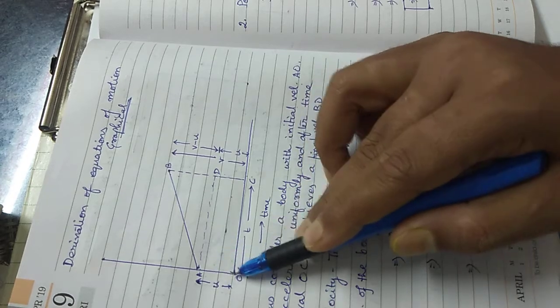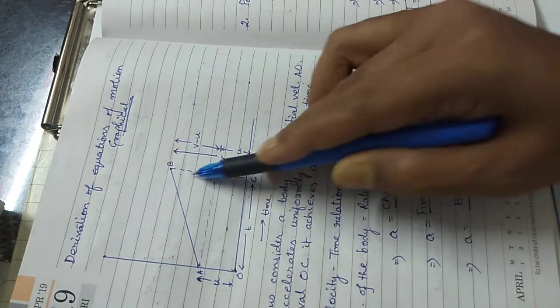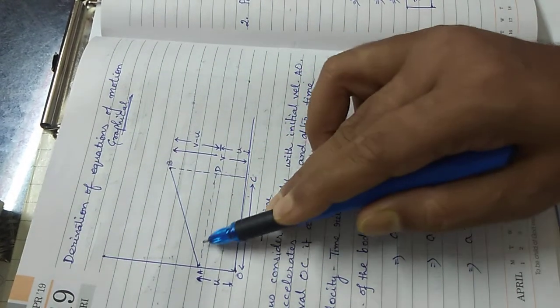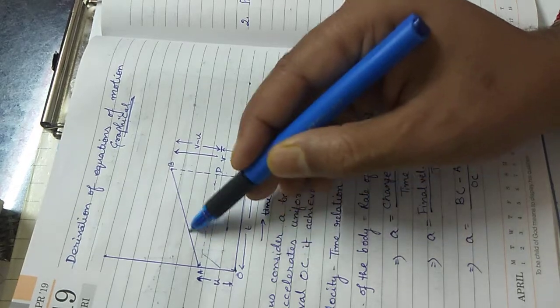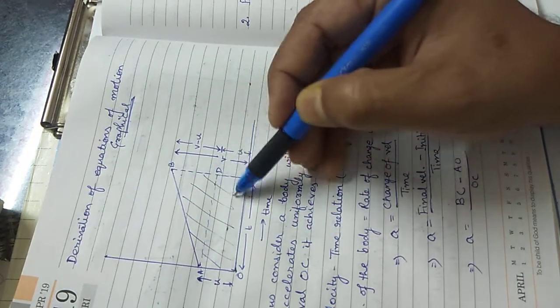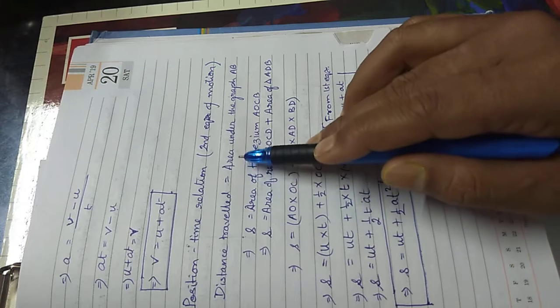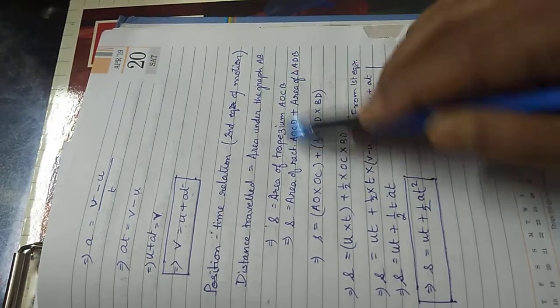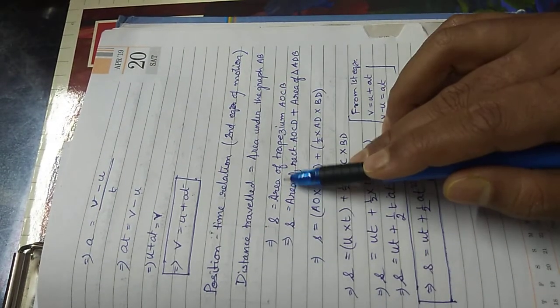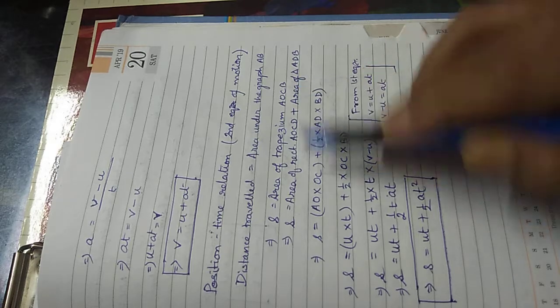So it will be the area under the graph AOCB or ABCO. So what is this shape like? This entire shape is that of a trapezium. So I have written here: distance traveled is the area under the graph AB. So what is the area under the graph AB? It is the area of trapezium AOCB.